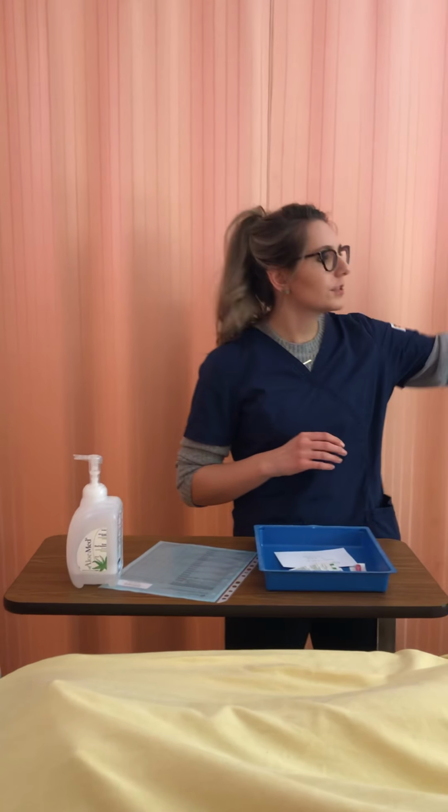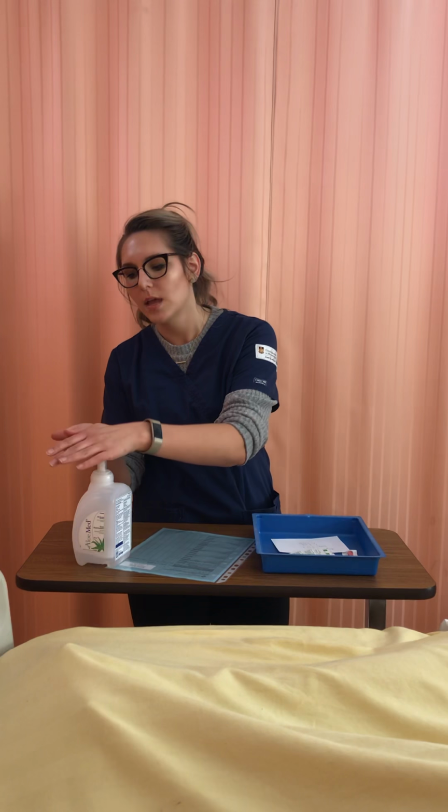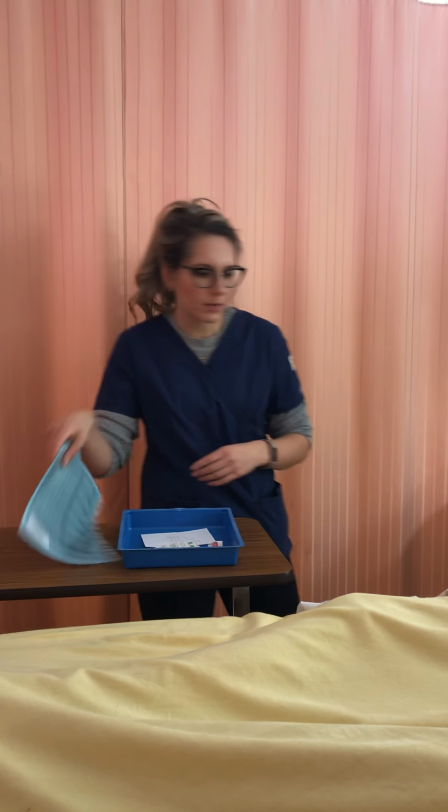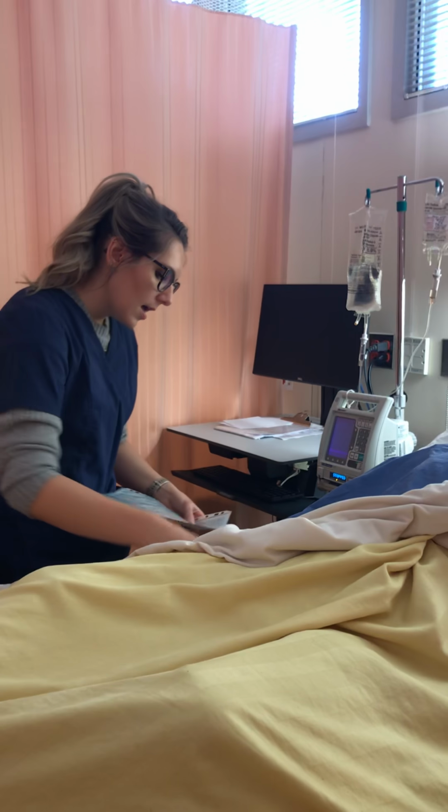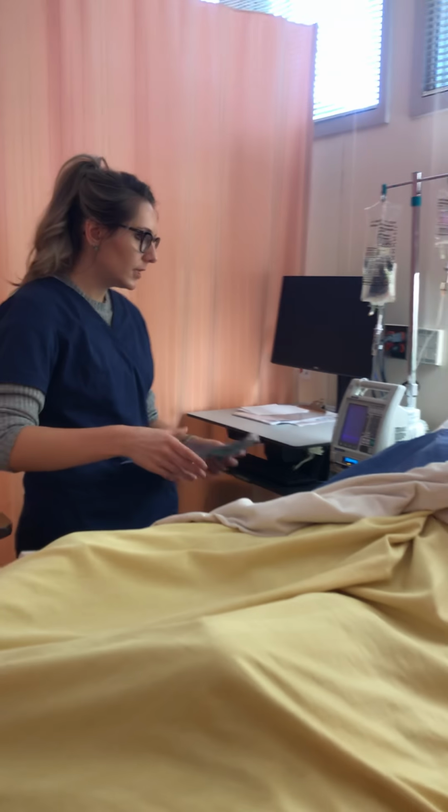Okay, hi, I'm Shanae. I'm going to be demonstrating how to do an insulin continuous infusion through Guardian, as well as doing a chest tube dressing, as well as my safety checks. So I'm just going to go in the room performing my hand hygiene. I'm going to do my 2 patient identifiers and make sure my patient's in a comfortable position and that they're doing well.